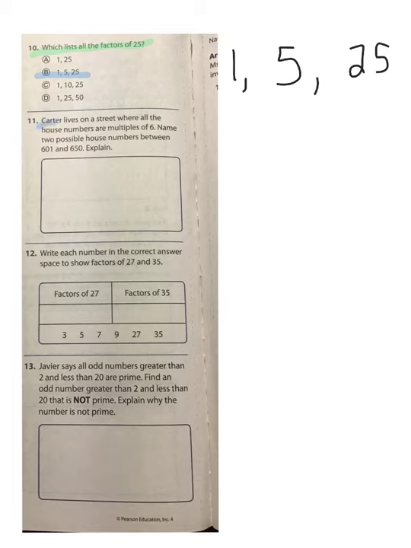Number 11. Carter lives on a street where all the house numbers are multiples of 6. We need to name 2 possible house numbers between 601 and 650. So if we know that they're a multiple of 6, I know that 606 would work. I'm going to put that in here because that would be a multiple of 6. I know for my rule for a multiple of 6, it has to follow the rules for 2 and 3. So it has to be even, and when I add the digits, it has to be a multiple of 3. Well, 606 is even, and when I add them up, it's 12, and I know 3 times something is 12.